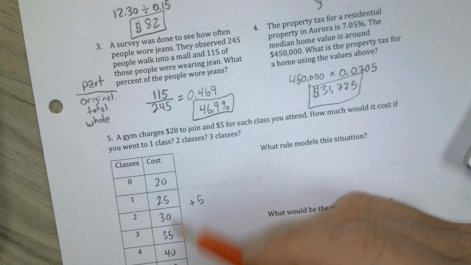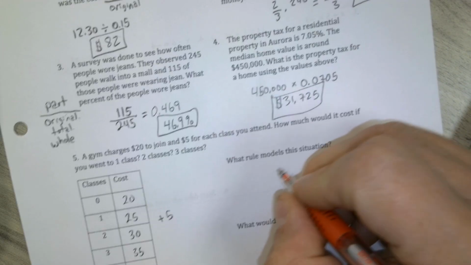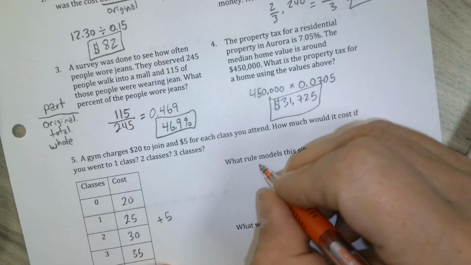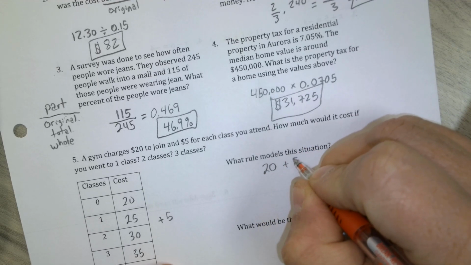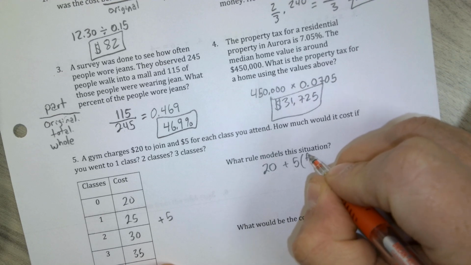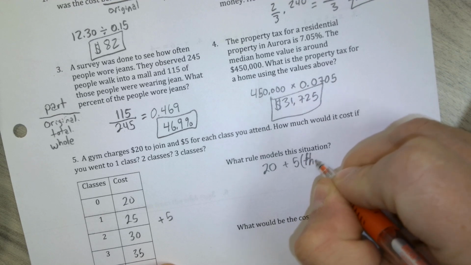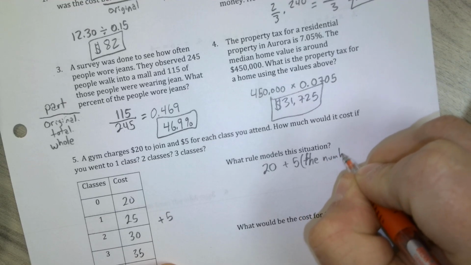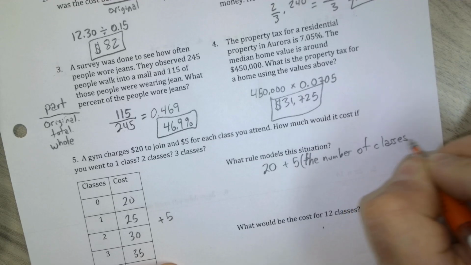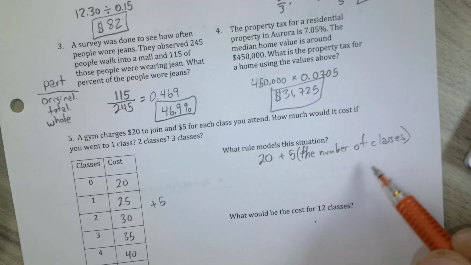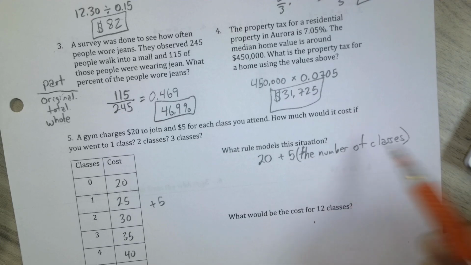So what rule models this situation? How would we find these values without a table? Well, we know that we are paying $20 plus we're doing $5 for each class. So this would be 5 times the number of classes. So that's kind of your rule. You start with 20, and then you add $5 this number of times, right? However many classes you're taking.